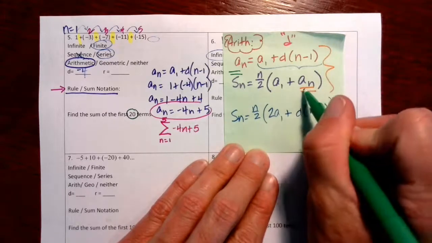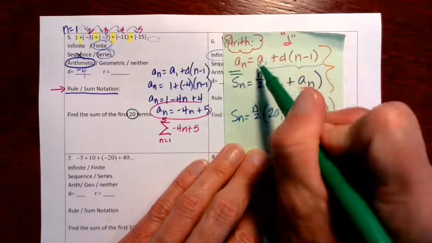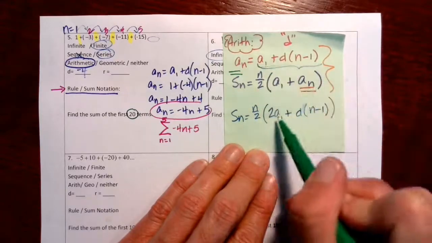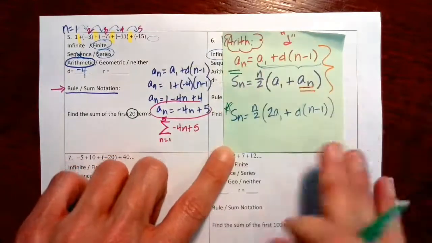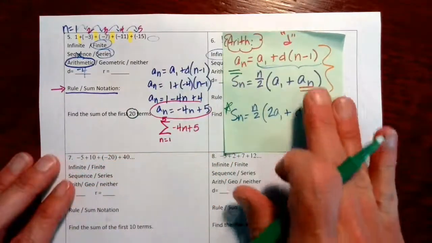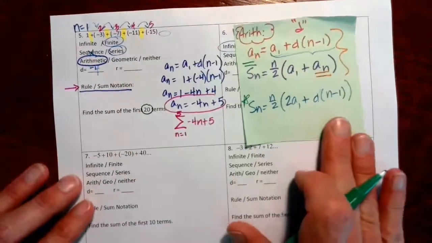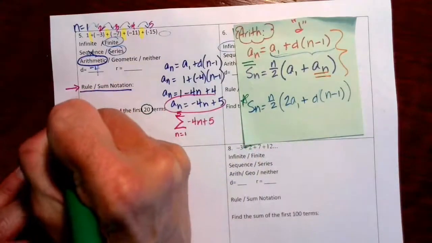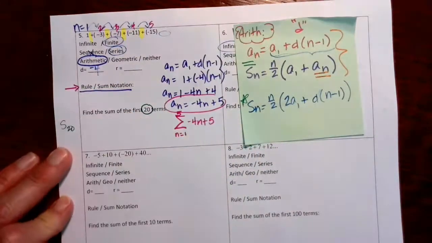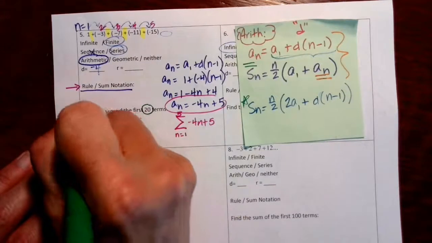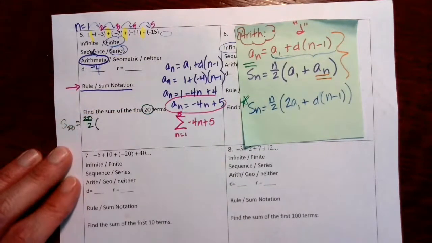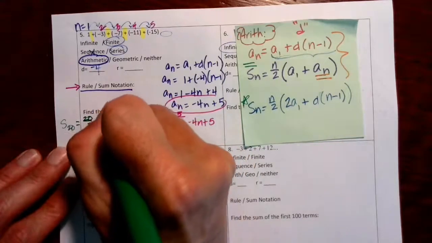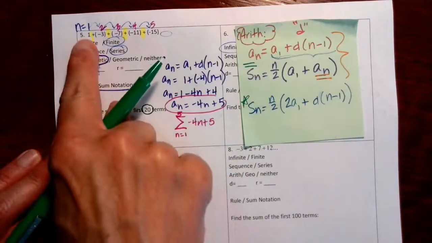And if you look at this a sub n, this whole formula is substituted in there. So this is going to be the one that helps me when I don't know what my last term is. So I know the sum of the first 20 numbers is equal to 20 divided by 2 times twice my first term. My first term is a 1.